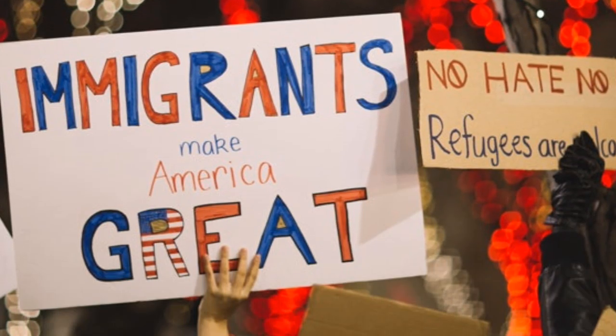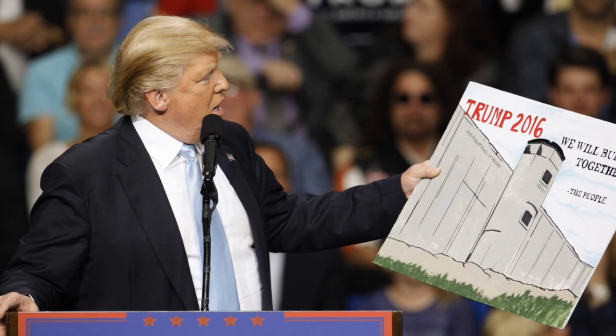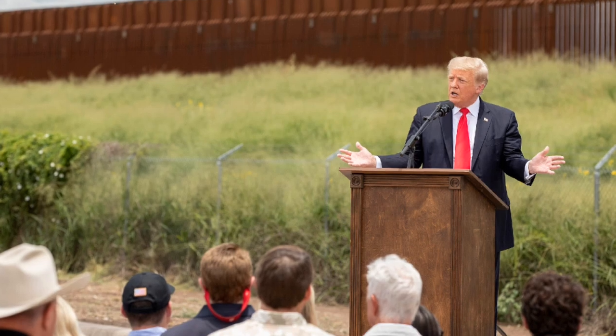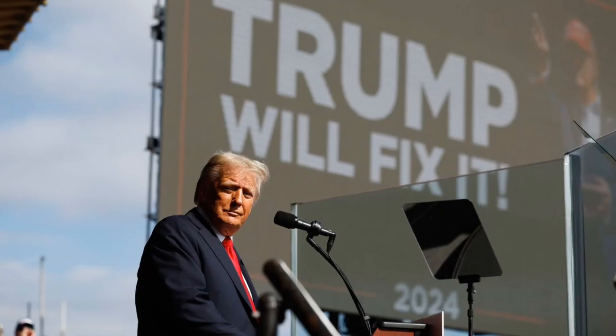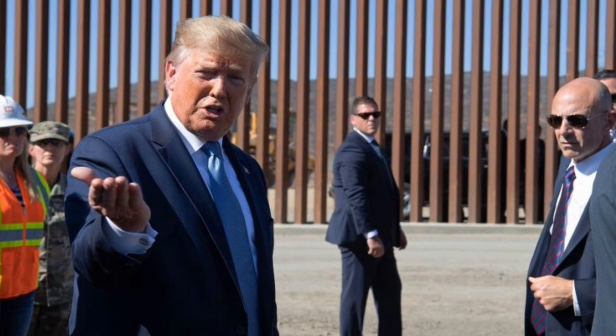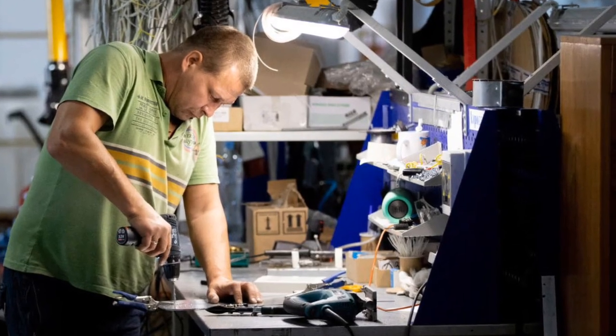Immigration and its economic implications. Immigration is another area where Trump ties his policies directly to economic goals. His stricter immigration policies, including limits on work visas and efforts to build the border wall, are based on the idea of protecting American jobs and wages. Trump argues that reducing the influx of foreign labor prevents downward pressure on wages, particularly for low-income workers.